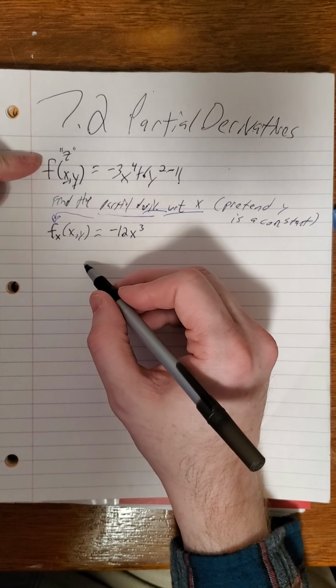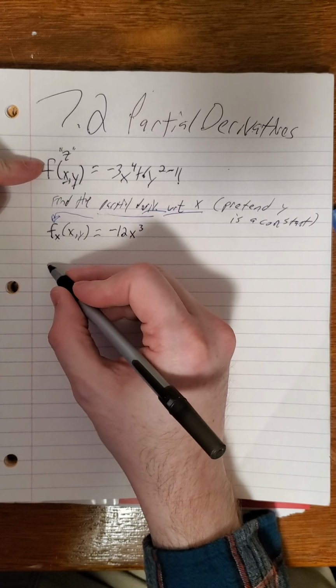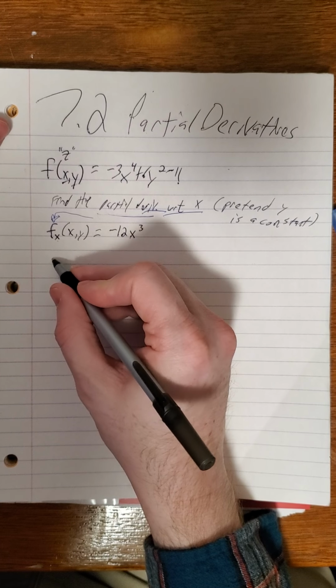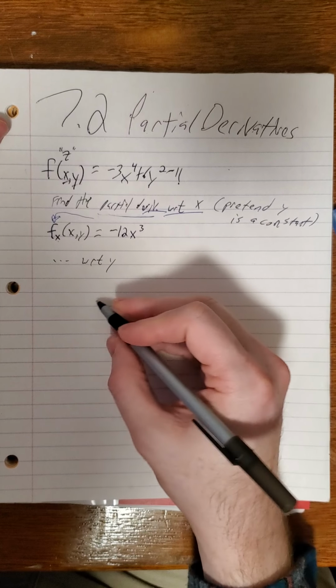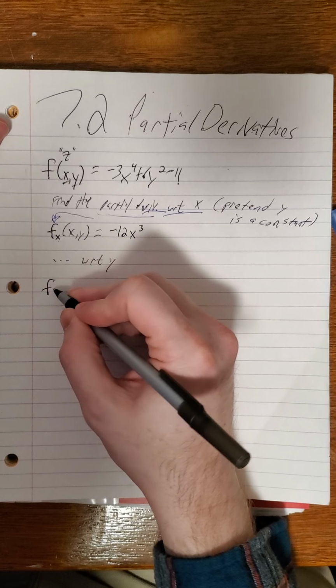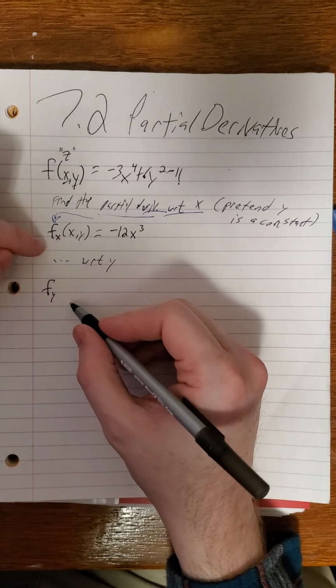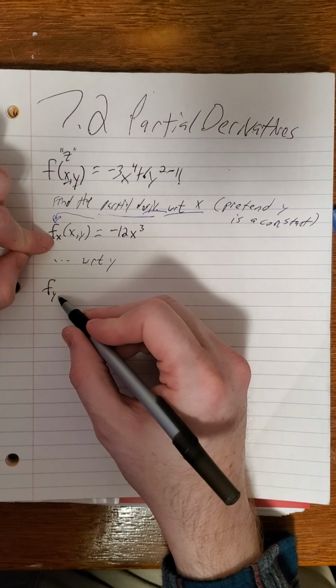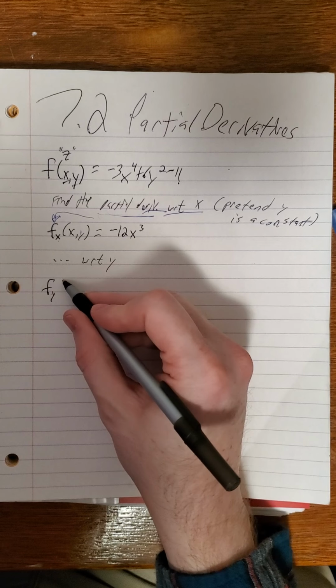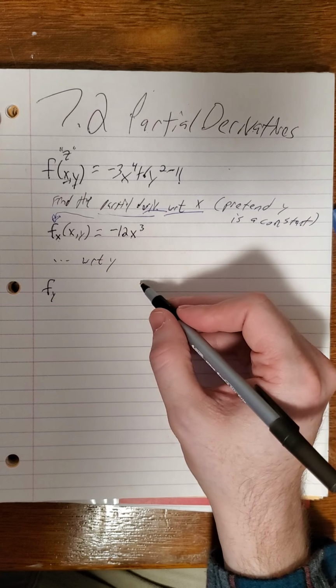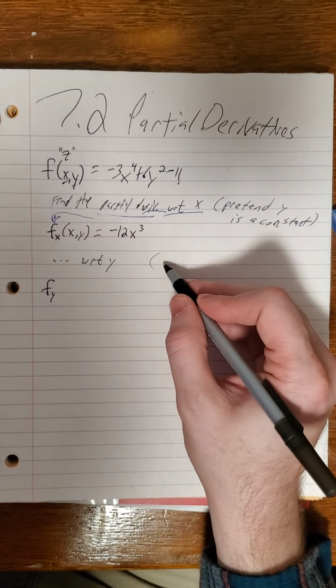So let's keep the same f of xy, but this time we'll find the partial derivative with respect to y. Notation shouldn't be a huge surprise here, similar except a subscript y. So partial derivative of function f, treating y as if it were the variable. So in other words, now we pretend x is a constant.